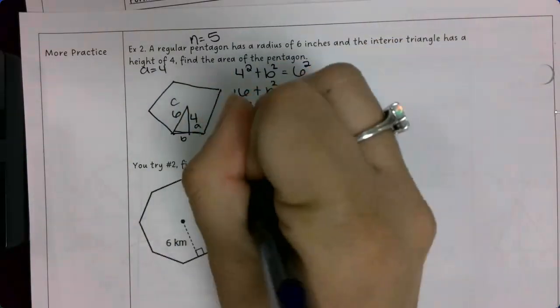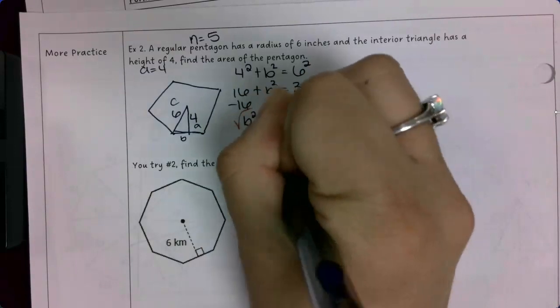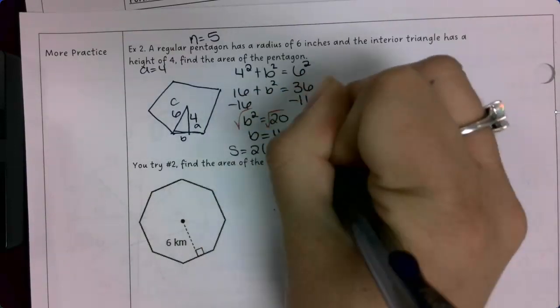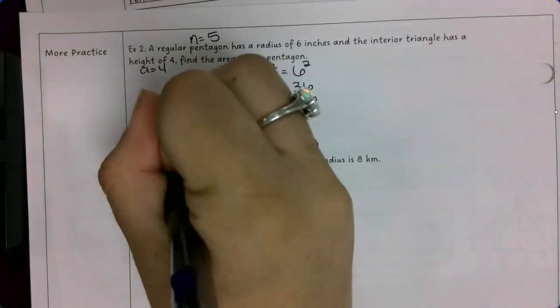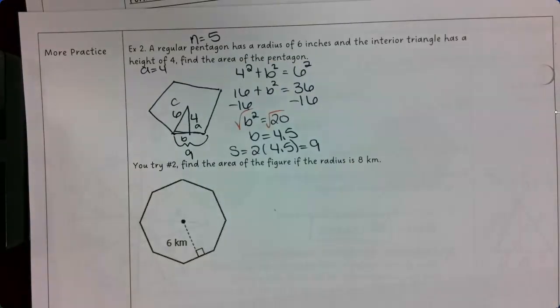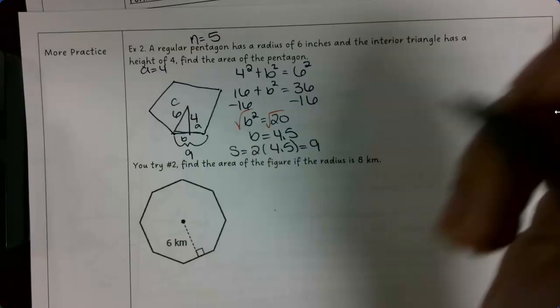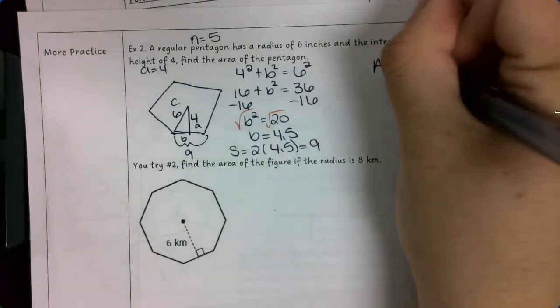So to find my side length, I double this, which will get me 9. So I can plug in the formula because now I have all of my numbers. I have 5 sides.